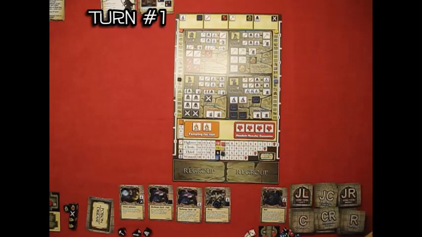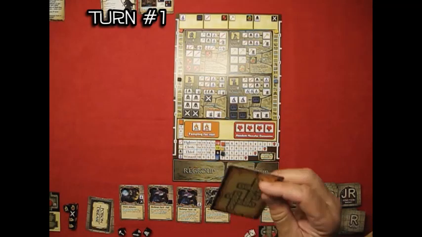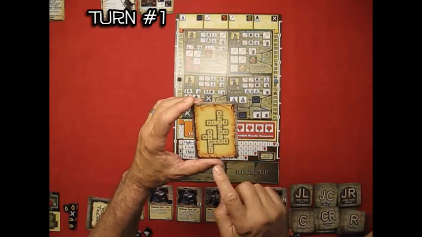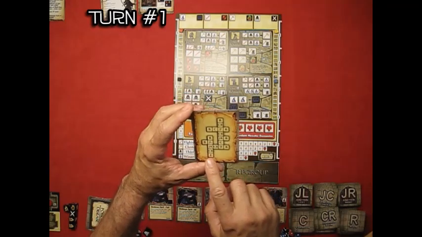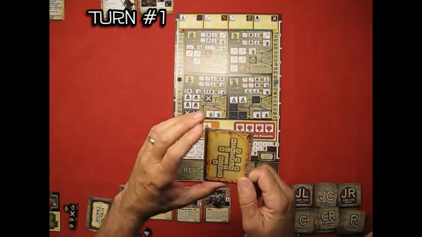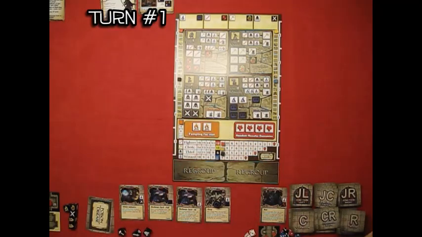So we have our memorize spell. This goes in our hand. We can use that anytime. And we'll be looking for turn 2, which you'll see in the next video. And that will be going to a junction, right? So we'll see what we find there.